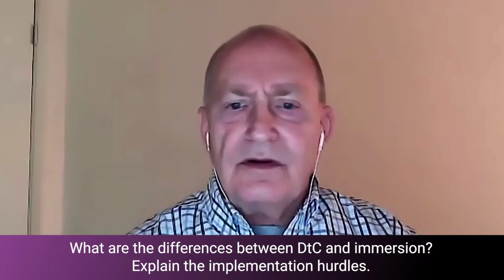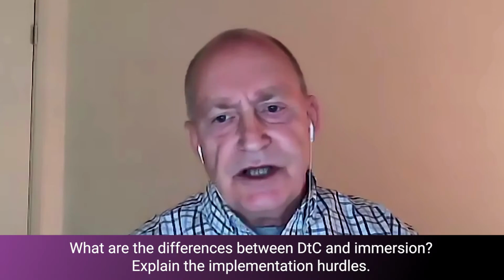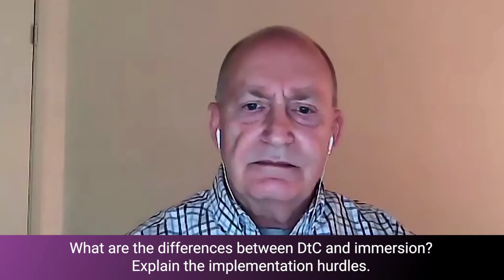It does, and you went into pretty good detail on the differentiation between direct-to-chip and immersion. If there's anything else you want to add in terms of that differentiation, that would be good. But also maybe talk a little bit about the hurdles we might want to be aware of for either direct-to-chip or immersion in this context.